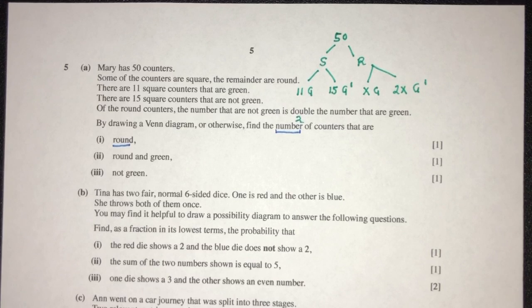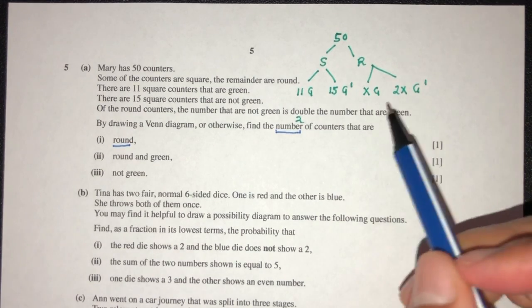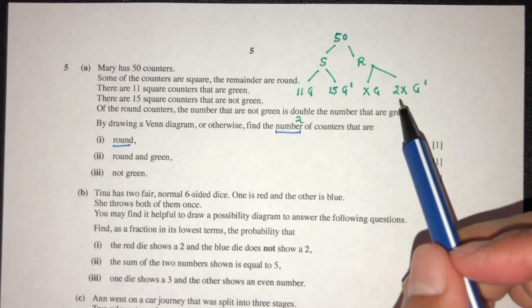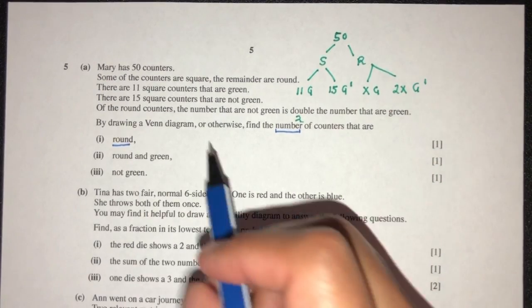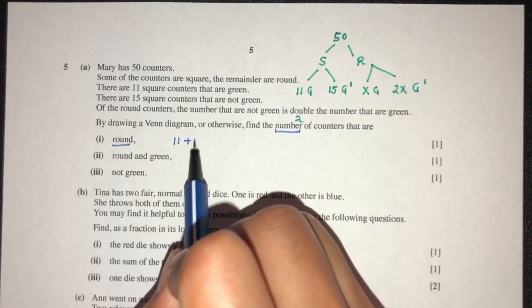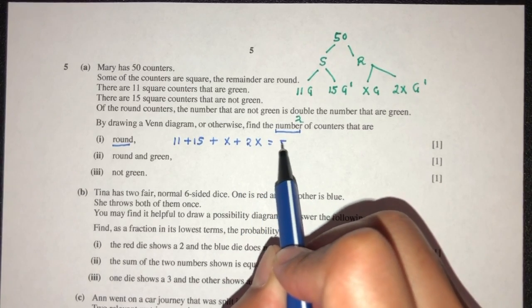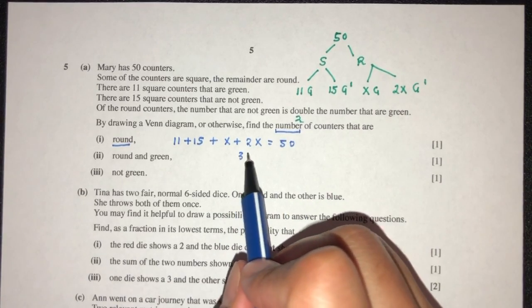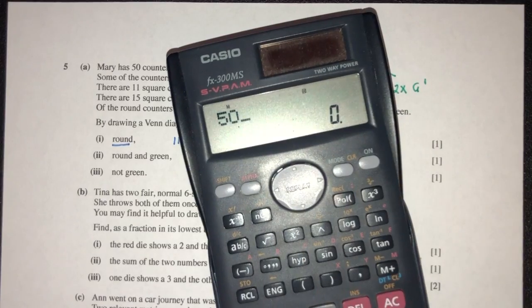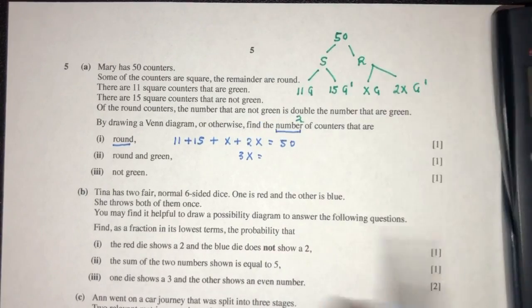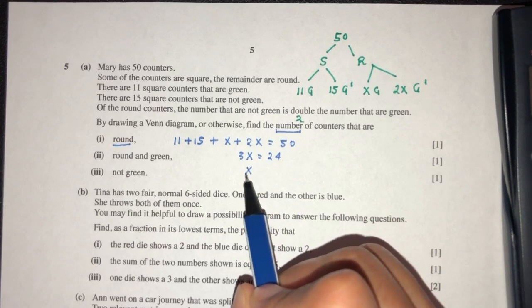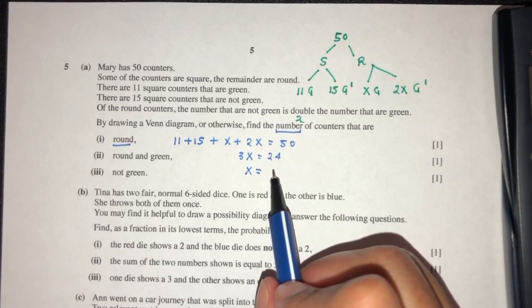Obviously, a counter cannot be square and round at the same time. They have to be disjoint sets. If you have a look here, we know everything together will be 50. So let's add everything: 11 plus 15 plus X plus 2X has to give you 50. So here we have 3X has to be 50 minus 11 minus 15, that should be 24. So X will be the value of 8.